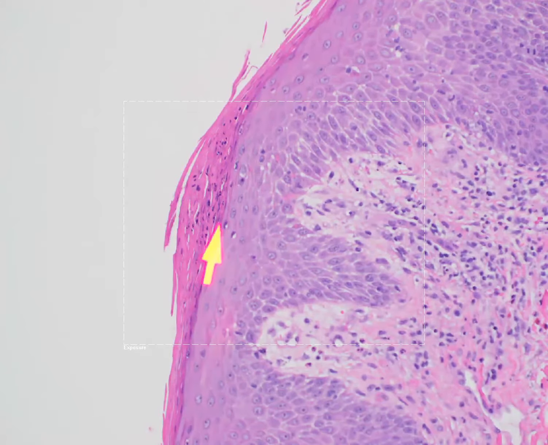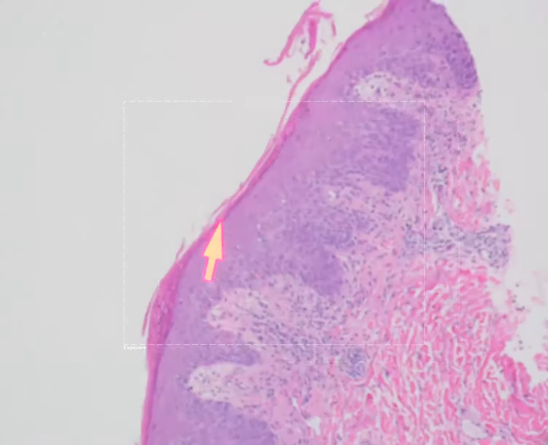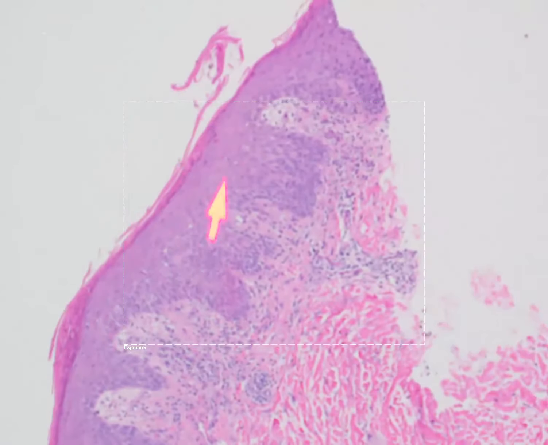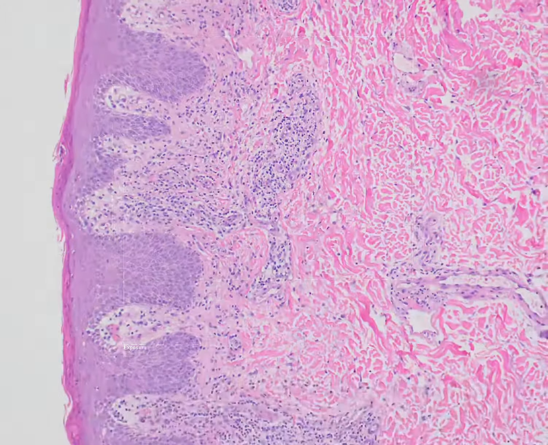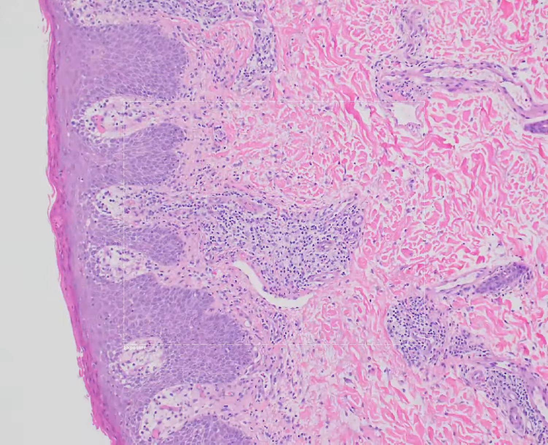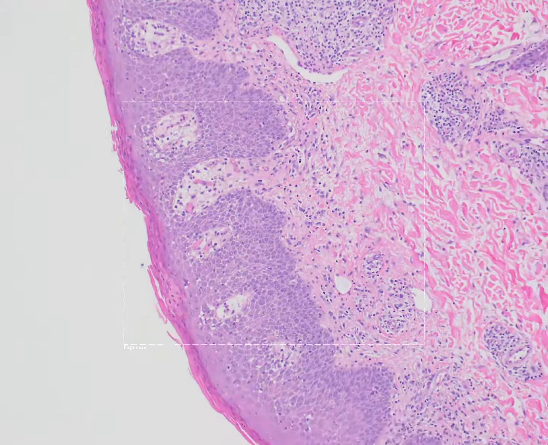We'll call that an intracorneal pustule. The other feature that's notable is the diminished or absent granular layer. So there's hypogranulosis. The granular layer is diminished, and this is typical underneath parakeratosis.